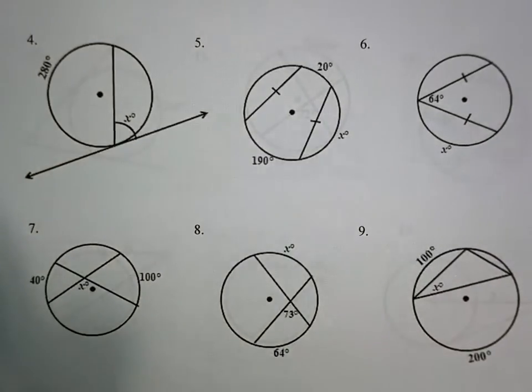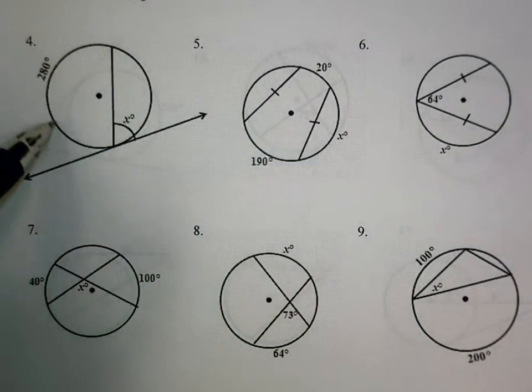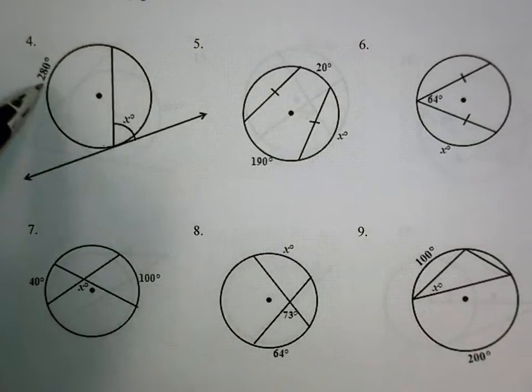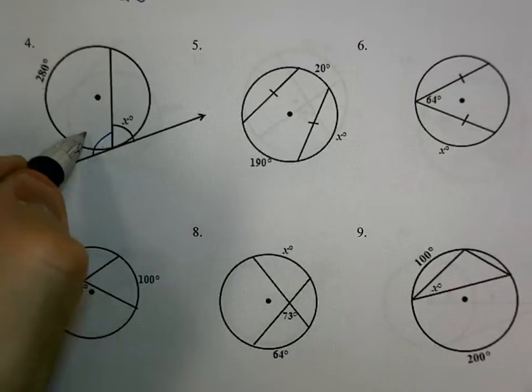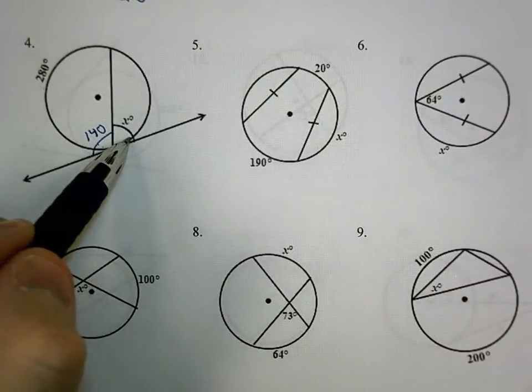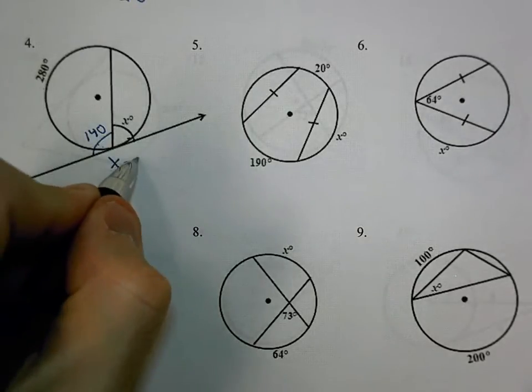For number 4, I have 280 is this arc. And we've kind of seen one similar to this earlier. To find the angle that goes with the 280, I take half of it. So this would actually be 140. I could then find the supplement next to that to find x, which is eventually 40 degrees.